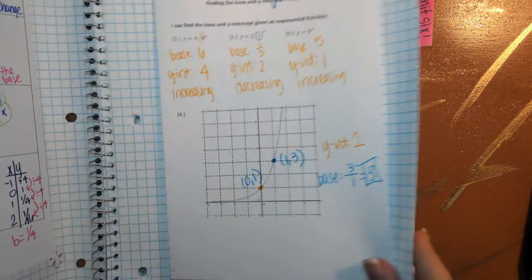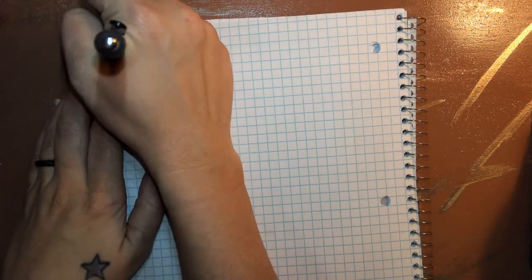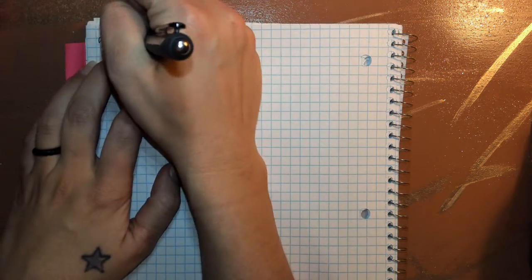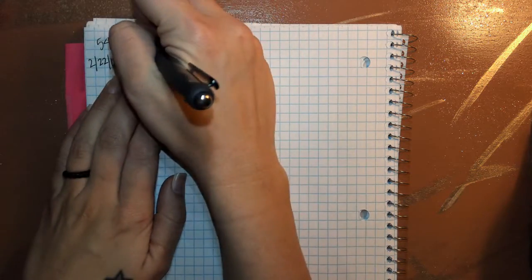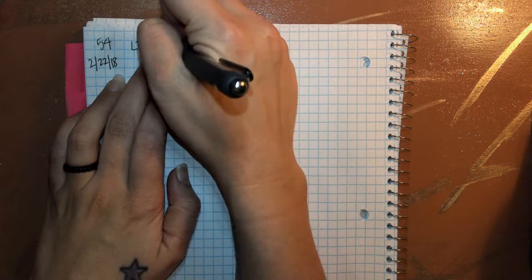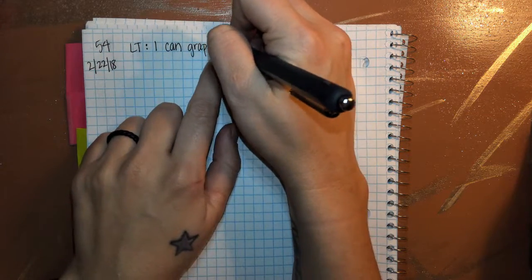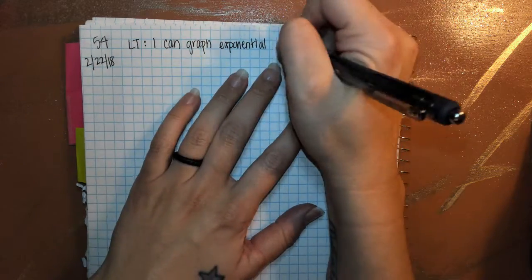I want you to flip the page, and we're going to put 54 on the left over here. So leave the right blank. We're not going to call it 54A. We're just going to call it 54 because we should be able to fit everything in. And I want you to write the learning target. Make sure you put the date. And this learning target says, I can graph exponential functions.